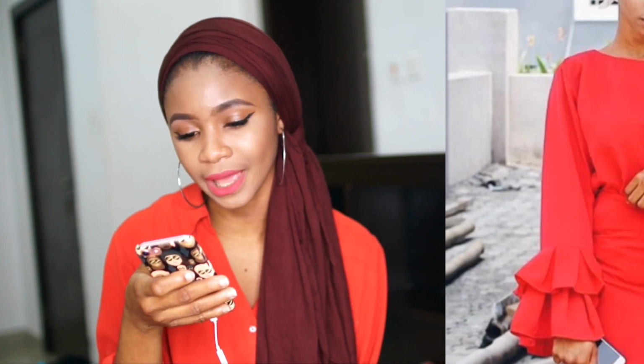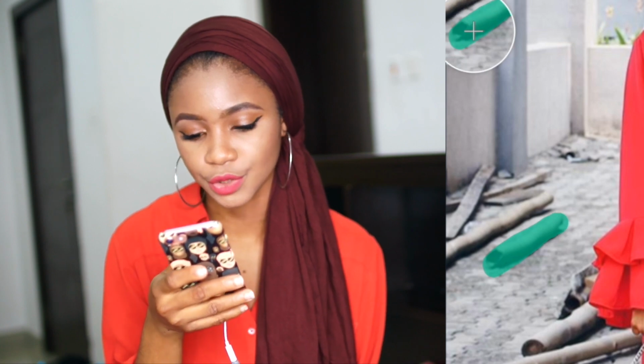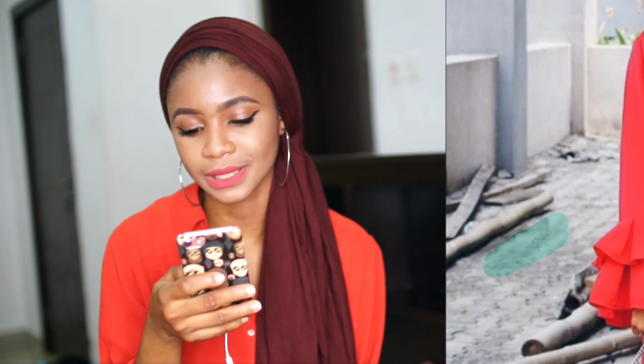So you're just going to put it there and just take the object. If you want to take the object away, just shade around the object like this and just take it away. So it takes the object away. Before you know it, it disappears from the picture. So you can do it with people if you're able to, and you can also do it with things. So this is also one of the apps I really like.